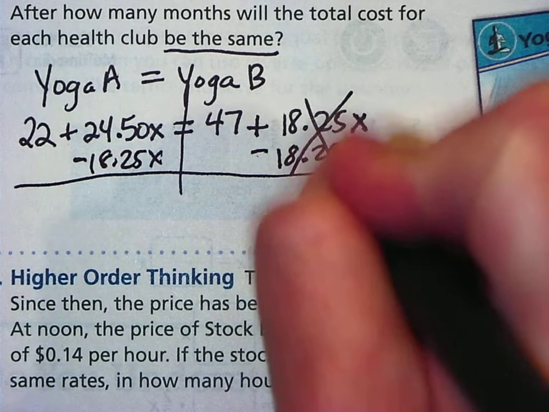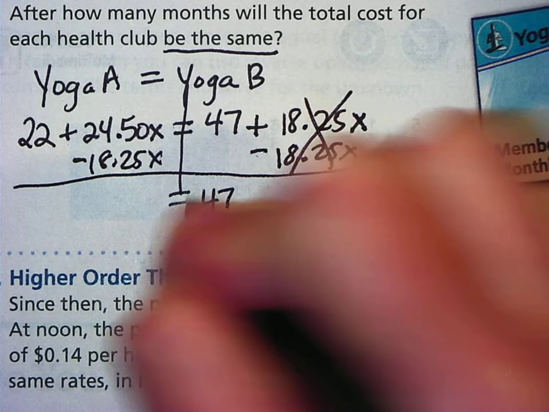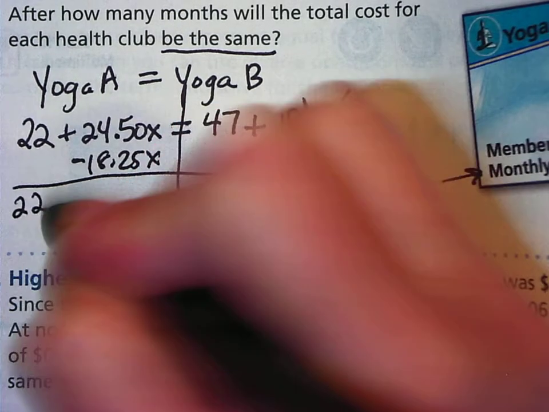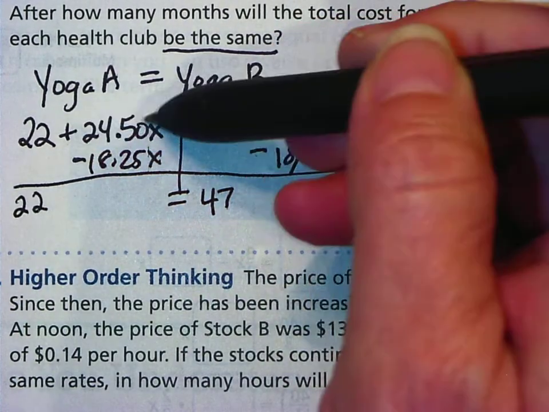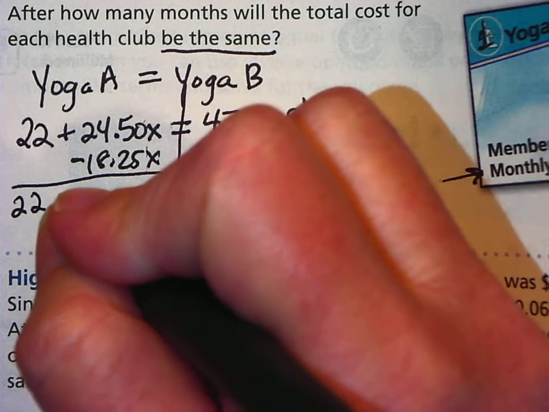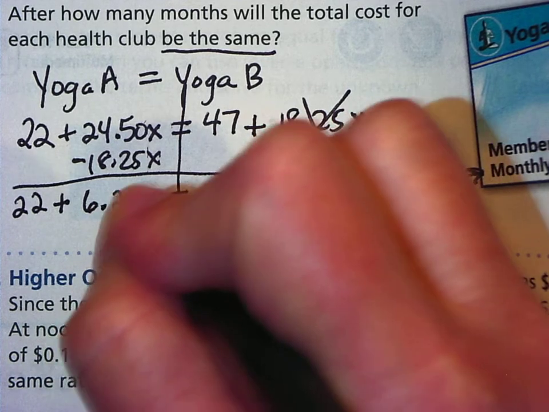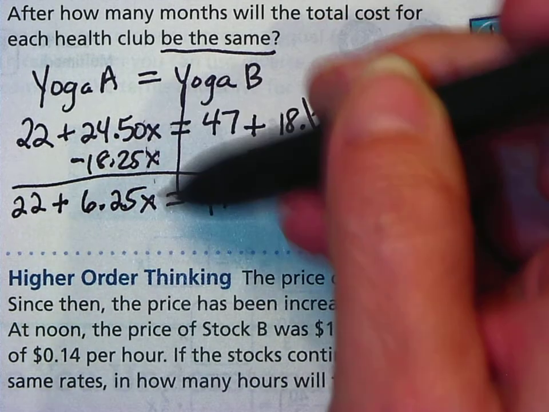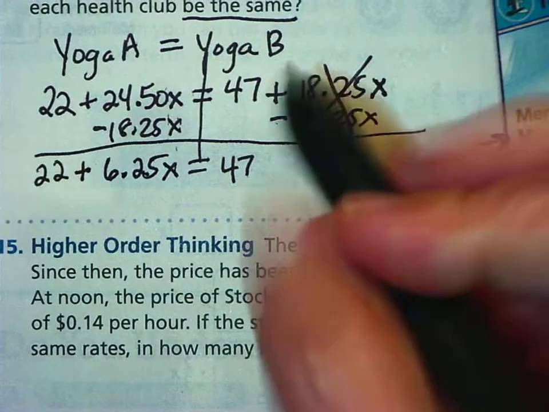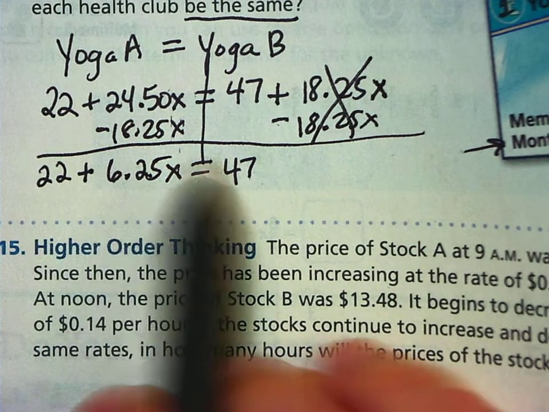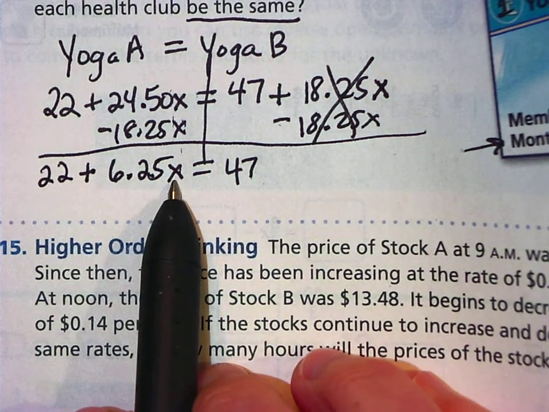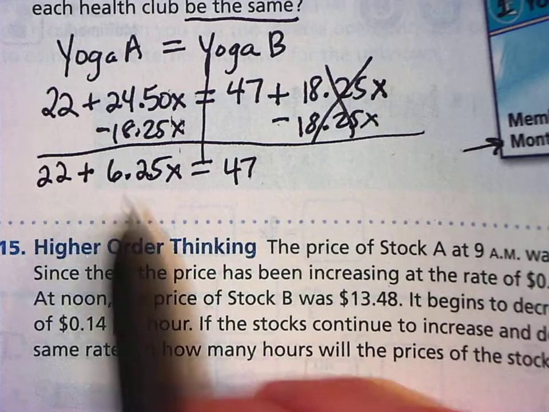Okay, so opposites cancel out. I have 47 left here, and I have 22 here, and now let's subtract. 24.50 take away 18.25 is positive 6.25x. So that's how many x's I have left after I subtract those. So now my like terms are 22 and 47. Look, I'm trying to get x by itself, so I need to get rid of the 22 and the 6.25.